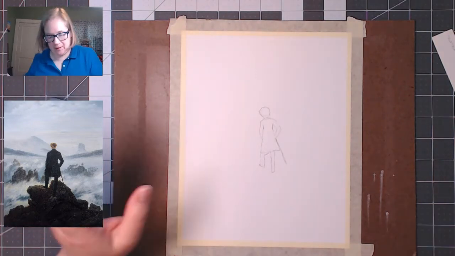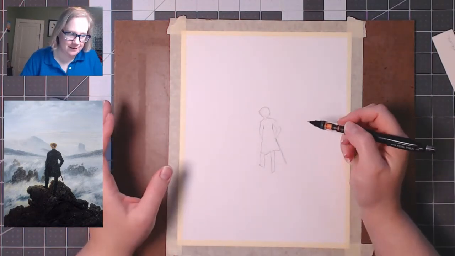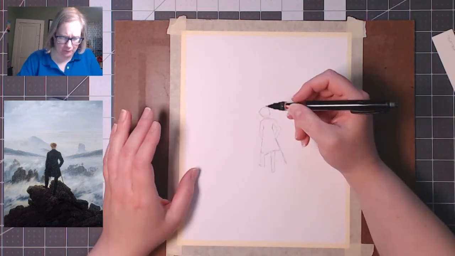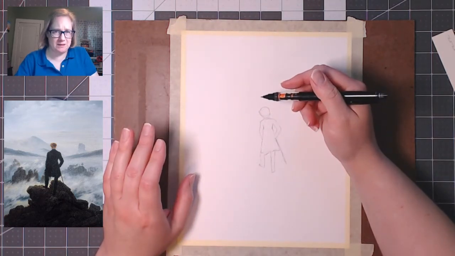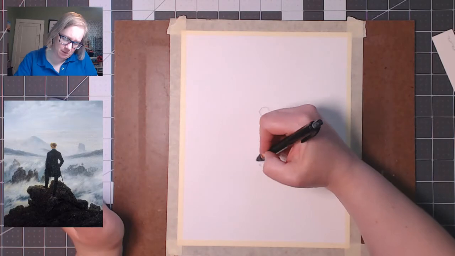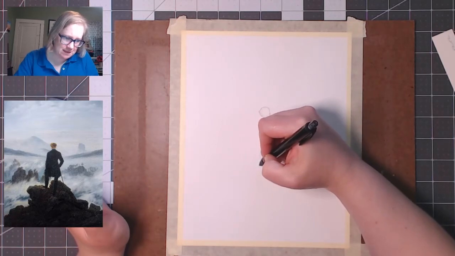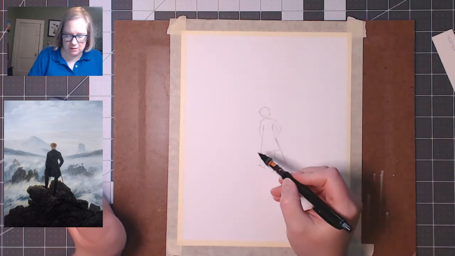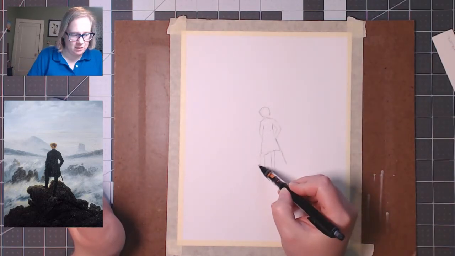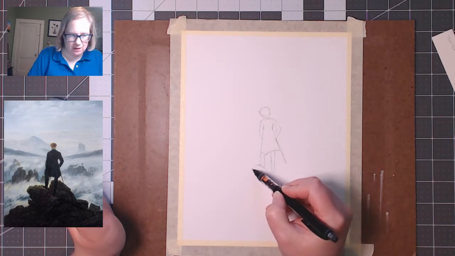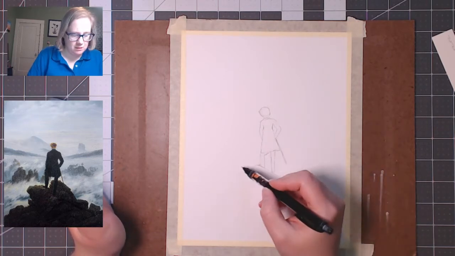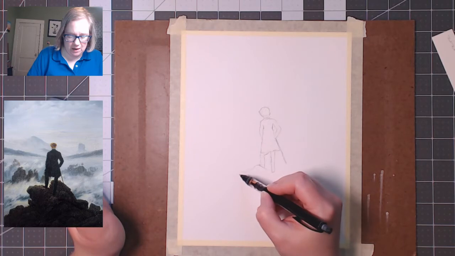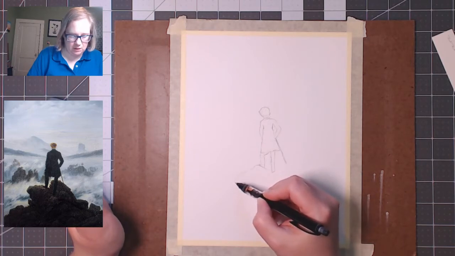Okay, so next up, we're going to draw the stuff he's standing on, okay? Now, we're not going to go for all the details of the rocks, but we're going to go for some of them. First, we're going to give him the space that he's standing on. And this just kind of comes like that, okay? And then it comes out a little bit, right? That, and then it starts angling down like that.